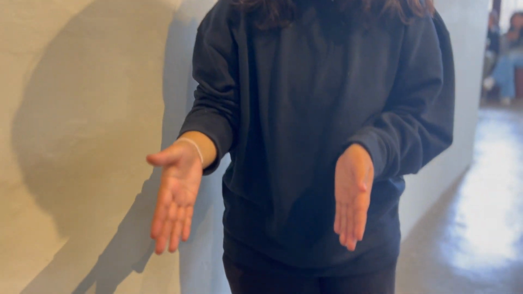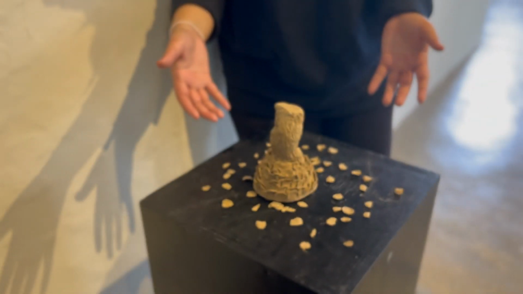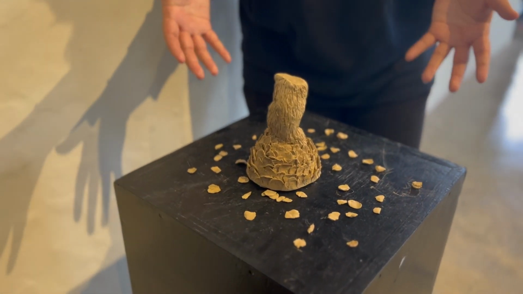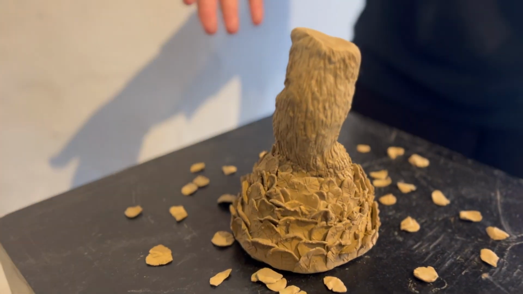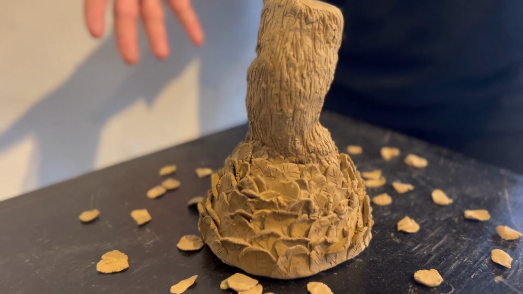But I decided not to fire it because I wanted to send out a message about how our environment and nature is a very fragile thing right now, and we have to take care of it. I also decided not to color it to show the dullness and the lack of color that is surrounding us, and it signifies the death of trees.